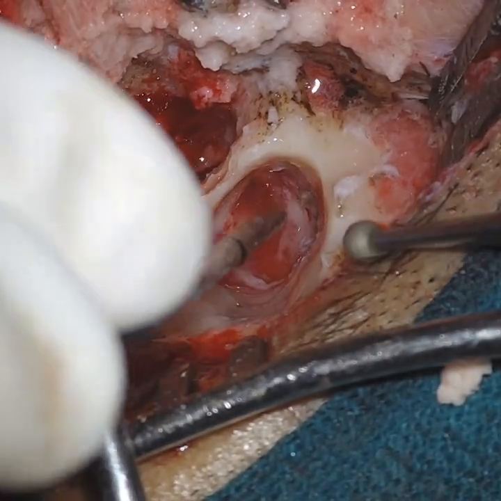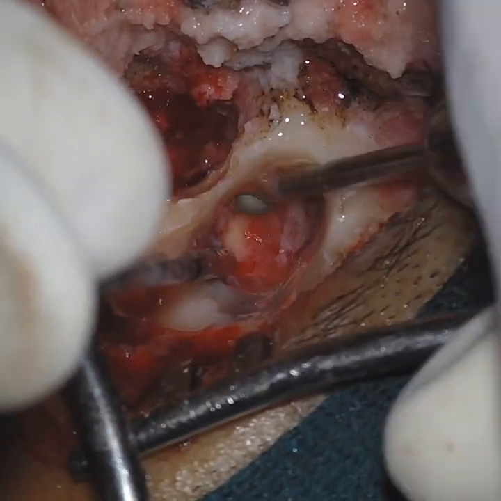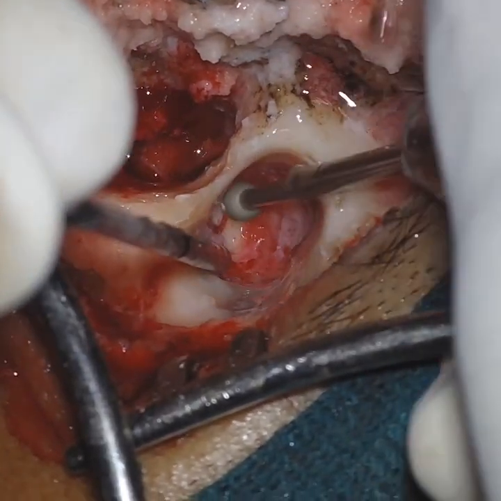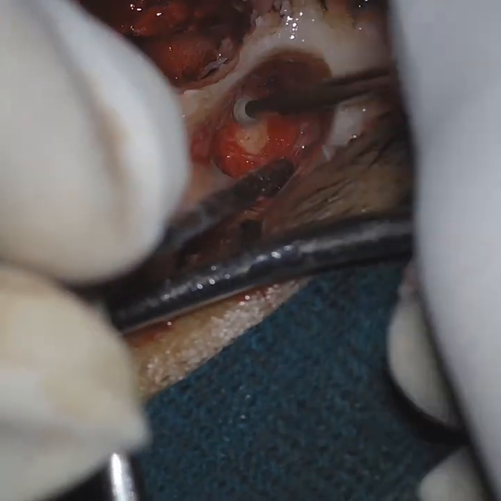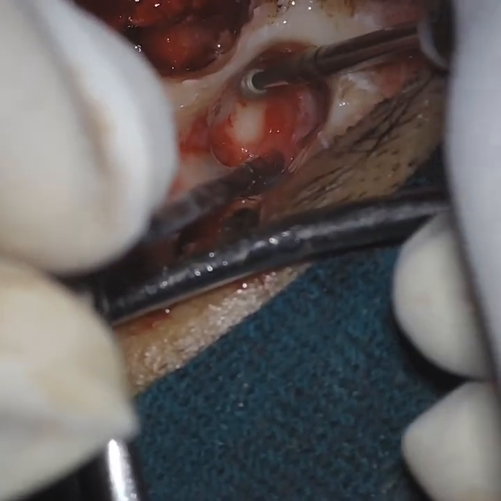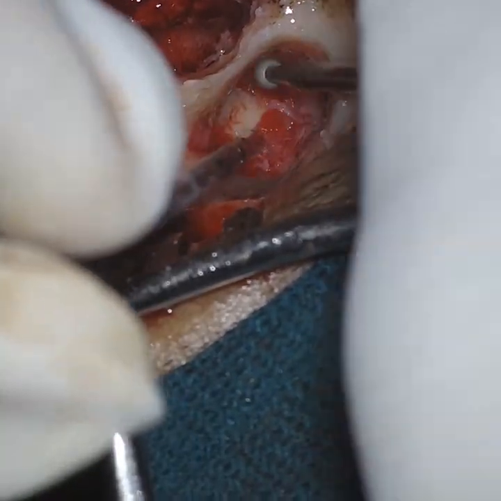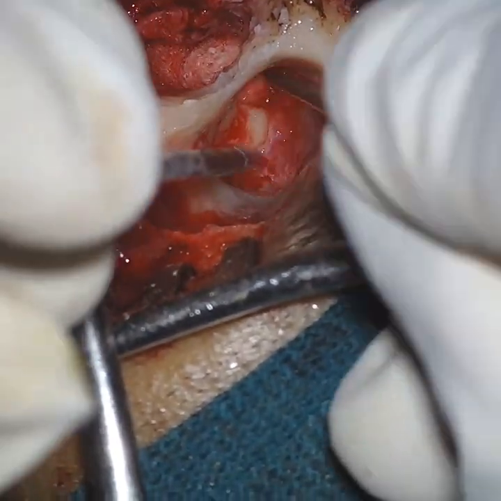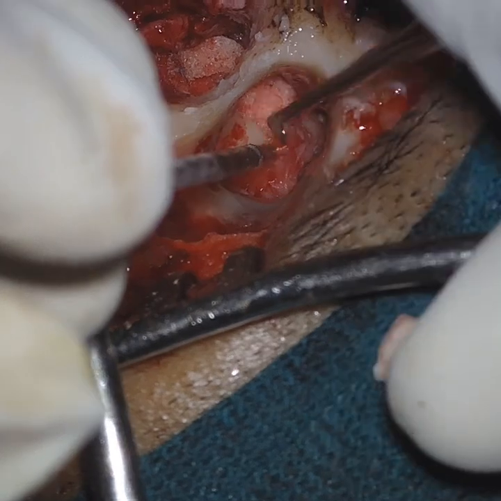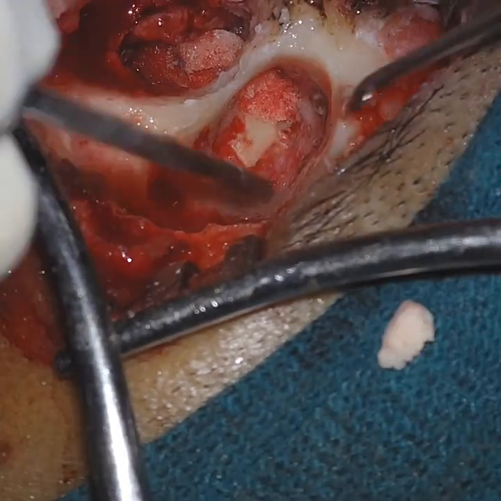So once this diseased mucosa is removed, we are almost done with the atticotomy. So once the attic is exposed and we know that there is no unhealthy mucosa in the attic, the next focus is to expose the stapes area. So here, once the attic is exposed, we are going to expose the middle ear through this route.